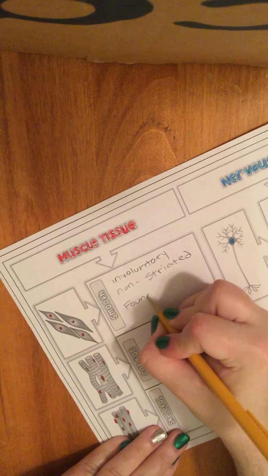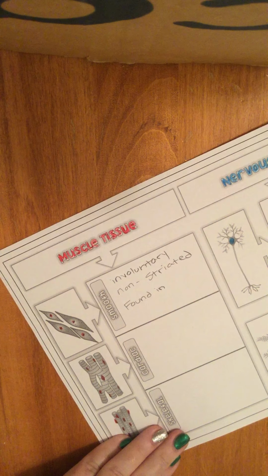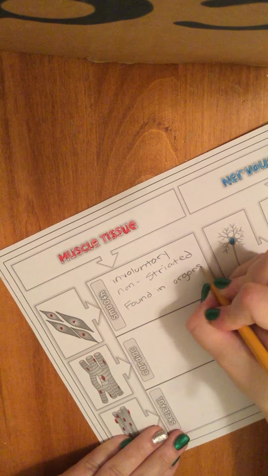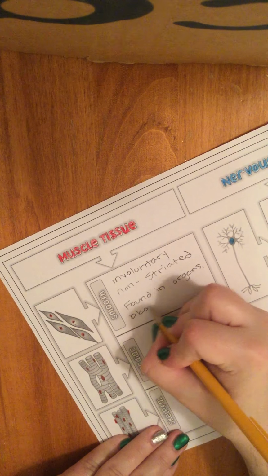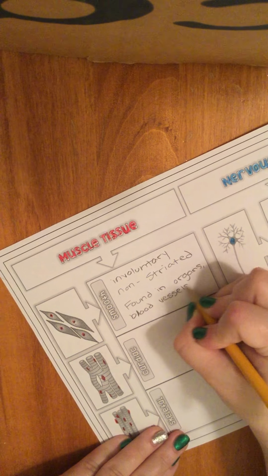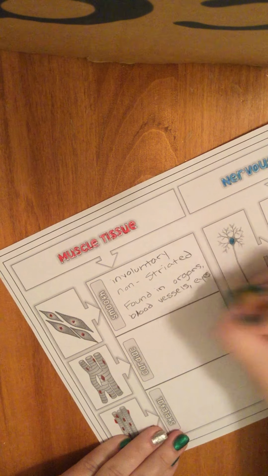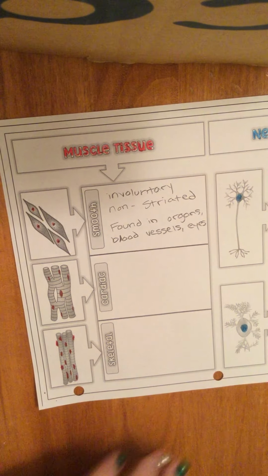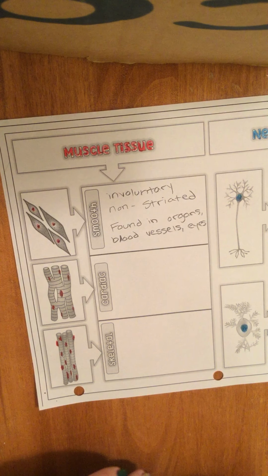And where do we find it? Your organs and blood vessels and your eyes. That's blood and eyes. Specifically the part of your eyes like your pupil dilating and stuff like that, that's your smooth muscle.